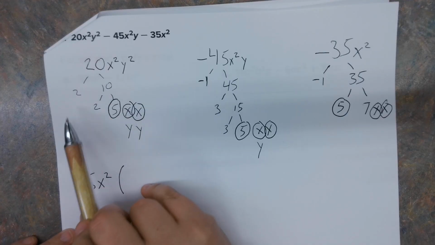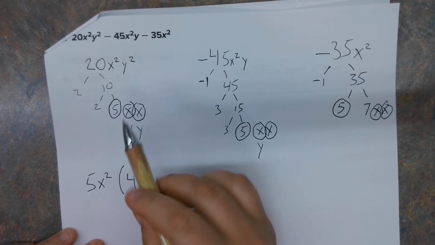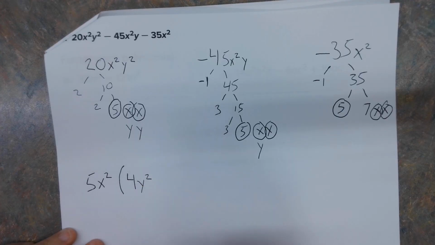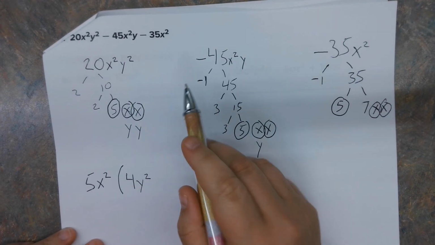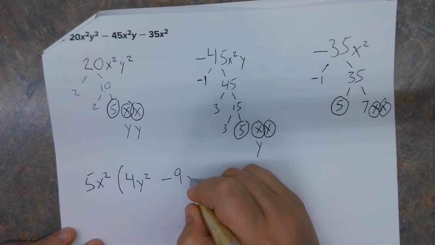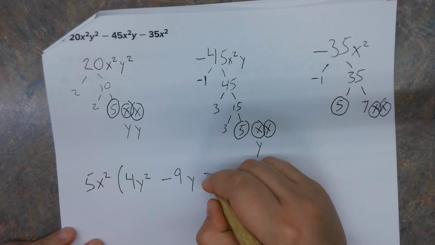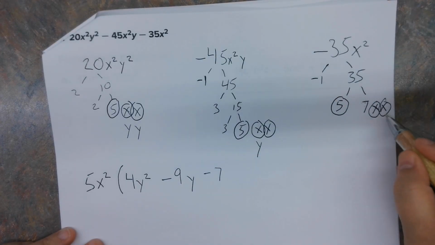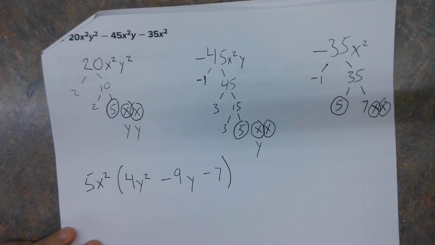So of the first term, 2 times 2 is 4. And then y times y is y squared. 3 times 3 is 9, but it's negative. Negative 9, and then 1y. And then negative 7, and there's no variables left. So there's our factored answer. Okay?